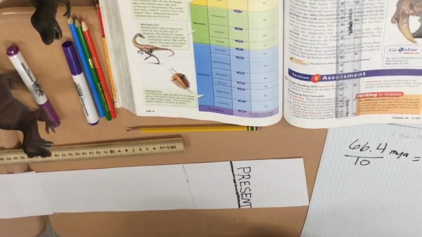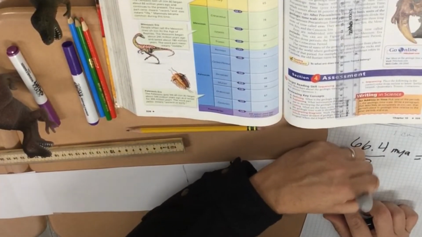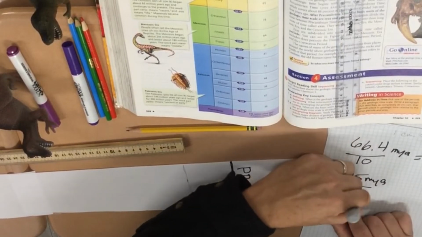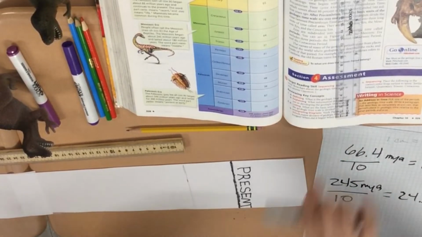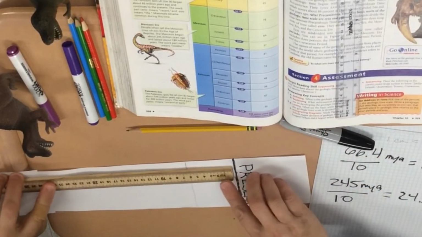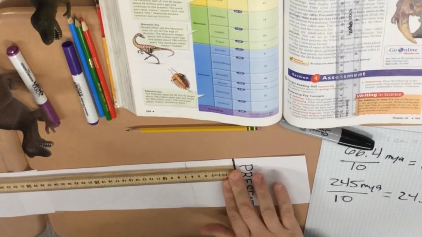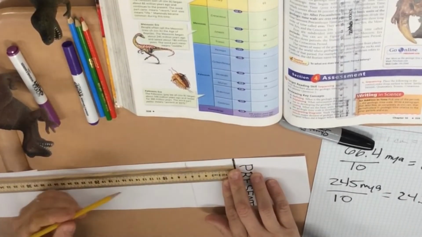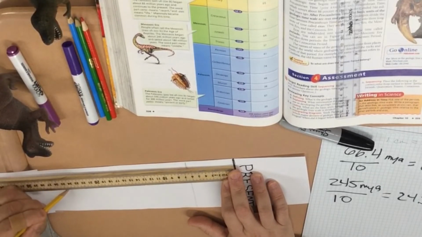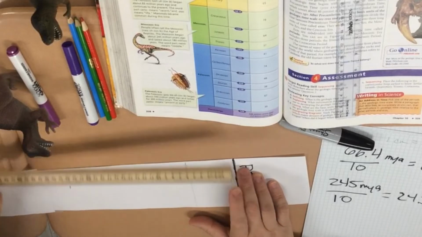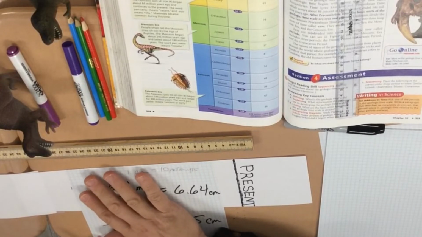And let's go back to the beginning of the Mesozoic. That was 245 million years ago. And if I divide that by 10, I get 24.5 centimeters. And now I'm measuring back. Notice I'm measuring back from the present because we have million years ago, always measuring back from the present. 24.5, there's 20. There's 24, and 24.5 is that longer line right in the middle. Put my line across, square it up.